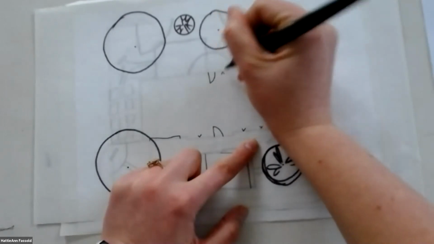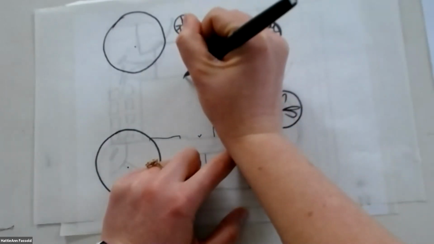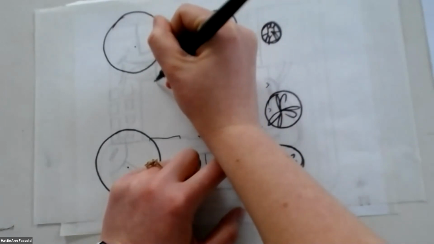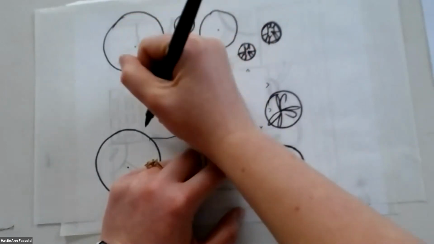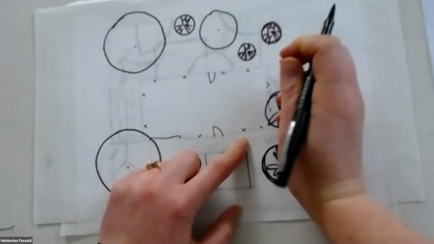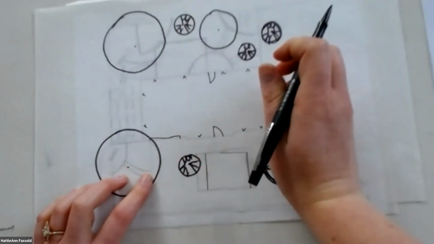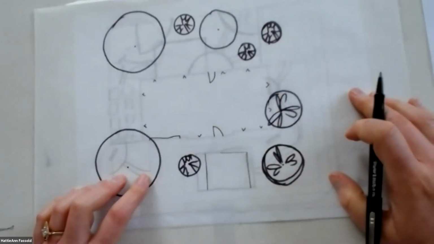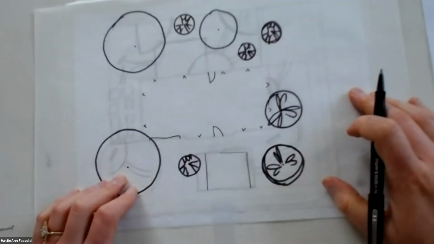There's probably one next to the door. Probably the kitchen is over here. Might be a bedroom over here. And then usually garages have a little window right there. Okay. So there's where our windows are. So now we're going to be doing our foundation plants.